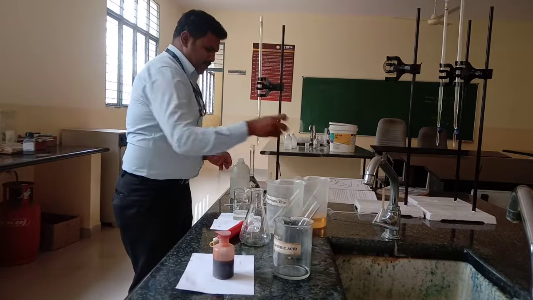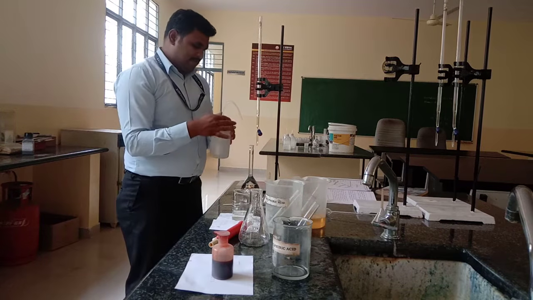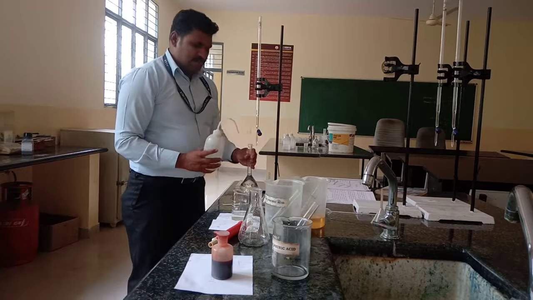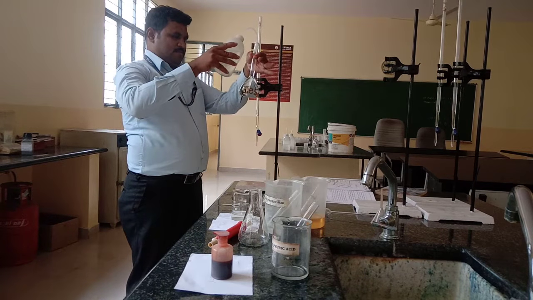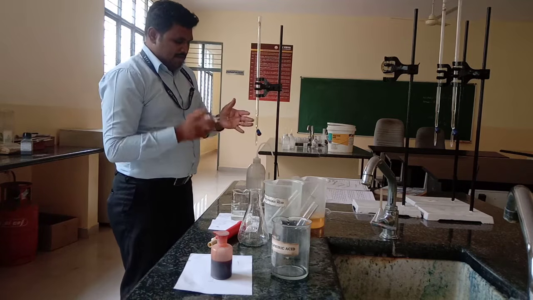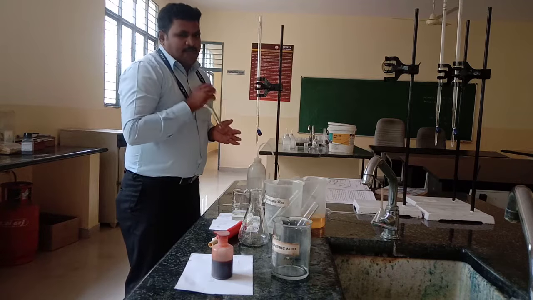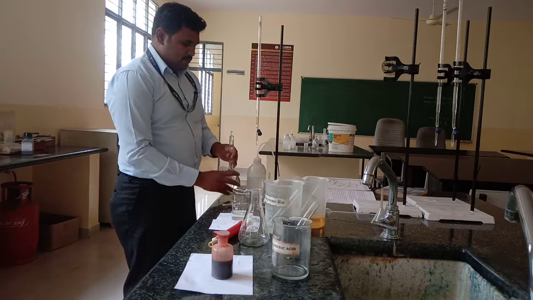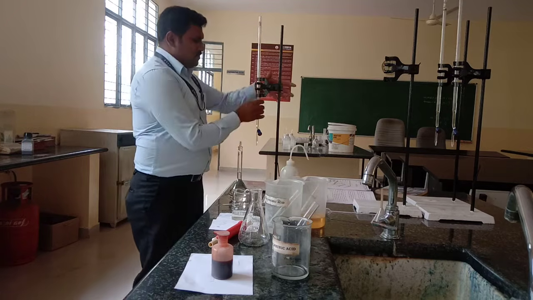After that, add DM water, the same water, using a burette dropwise. Also, we can directly make up to the mark using a polythene water bottle. After preparation in the standard volumetric flask, shake well for uniform concentration. This is part A, preparation of standard FAS solution.